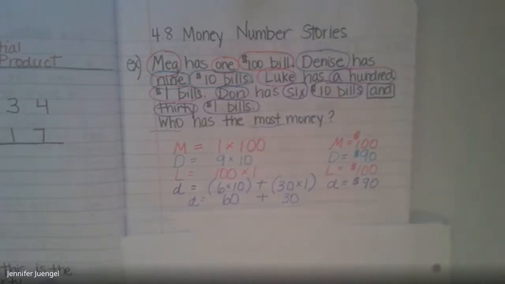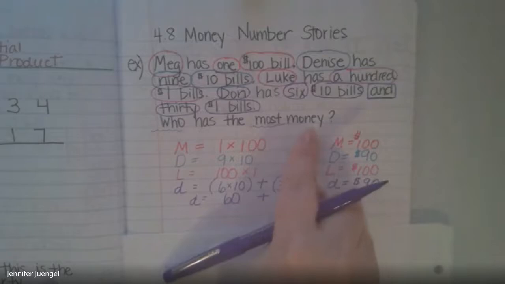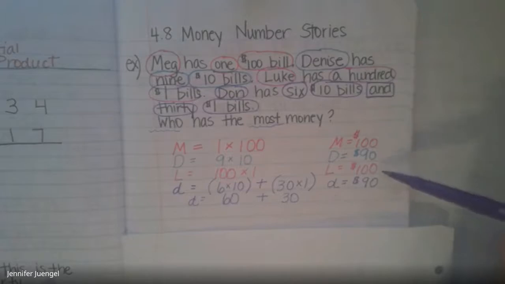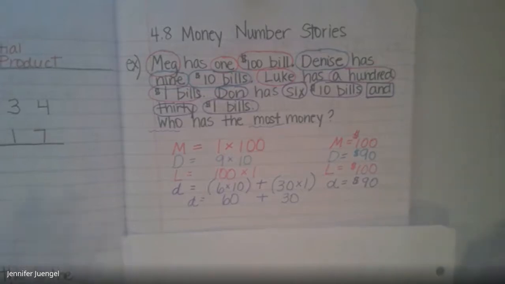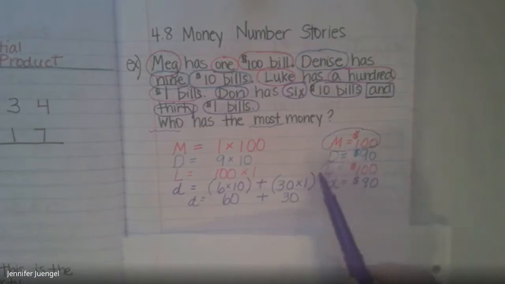So the question is asking us, who has the most money? Meg has 100, Denise has 90, Luke has 100, and Don has 90. So there isn't one person in this list that has the most. There are 2 people who have equally high numbers. Both Meg and Luke have the highest amounts of money.